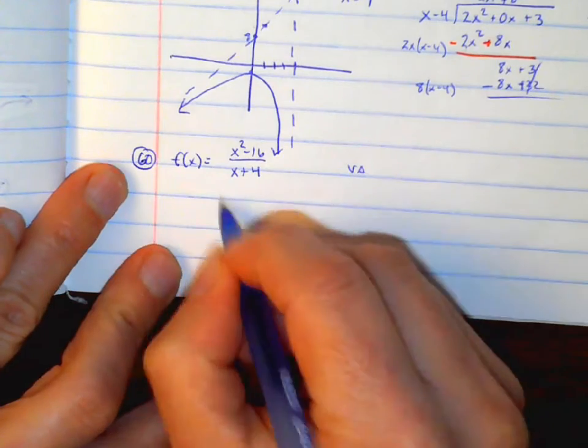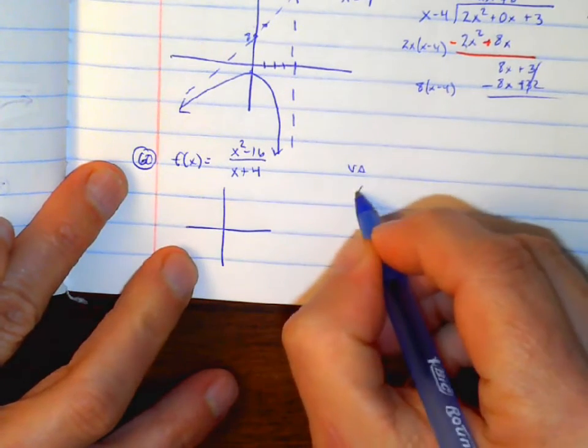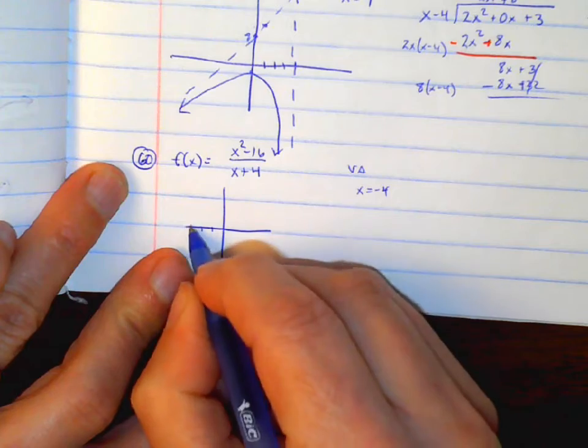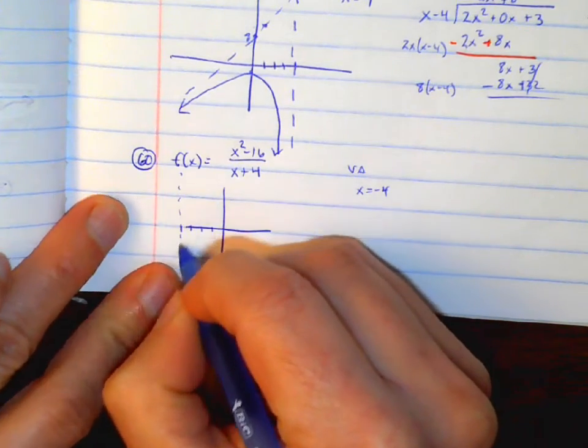Okay, number 60 is kind of a unique one. Okay, we'll go with the vertical asymptote first. Set the bottom equal to 0. You know the x, negative 4 here. Okay, but let's see what happens here.